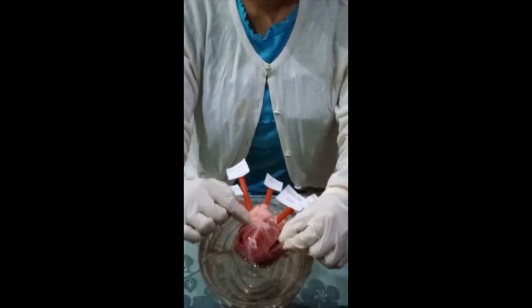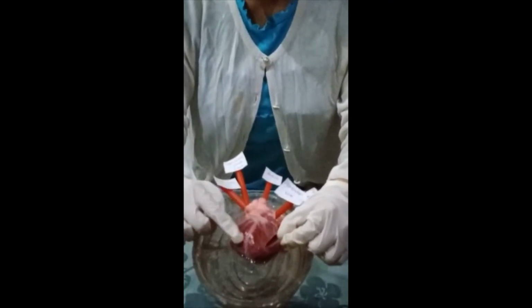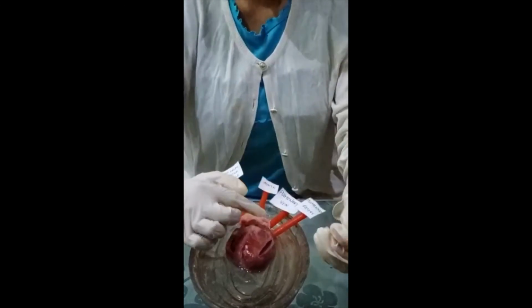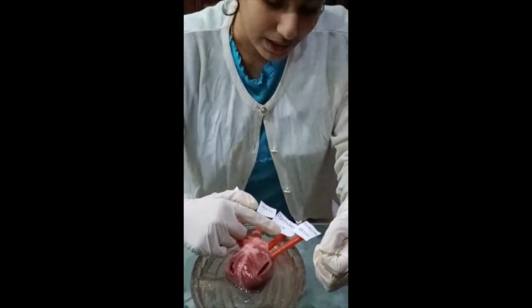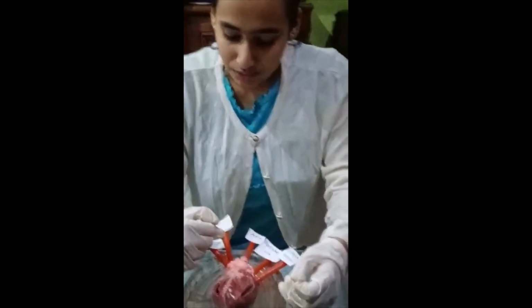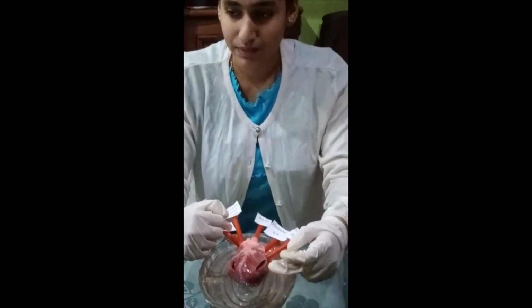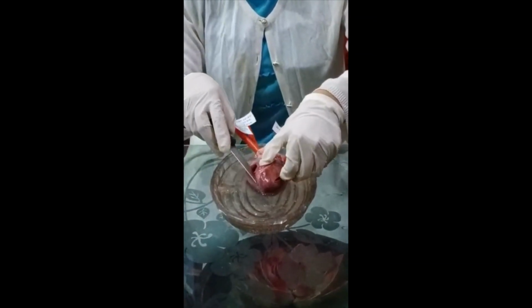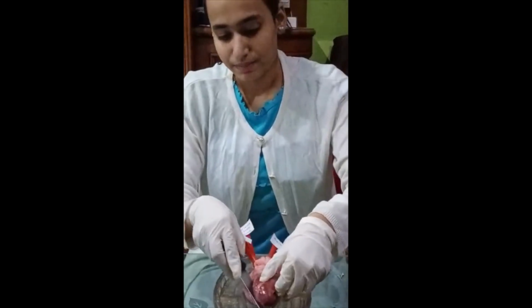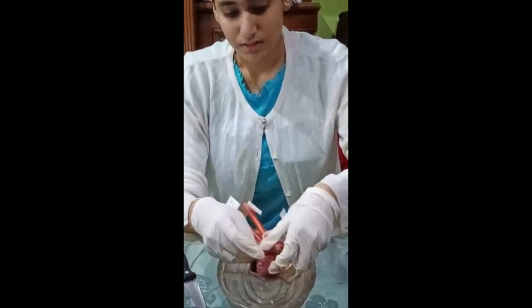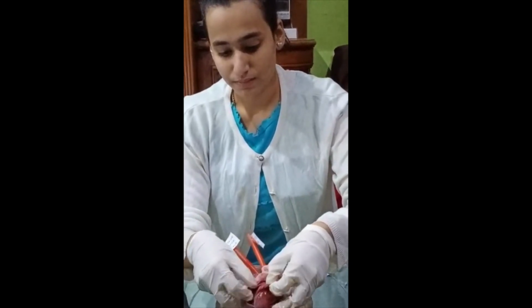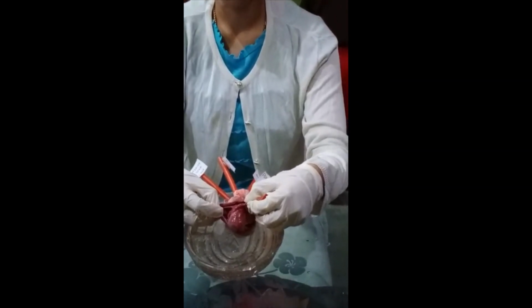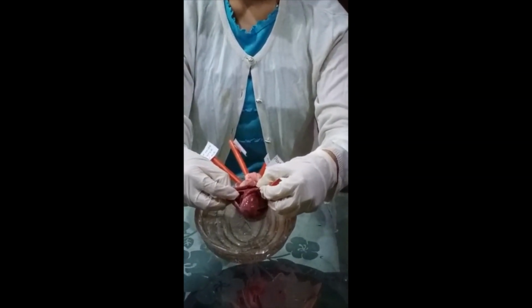The upper two chambers are atria and the lower two chambers are ventricles. Now, the parts of the heart are: pulmonary artery, pulmonary vein, aorta, inferior vena cava, and superior vena cava. These are the blood vessels. Let us know more about the interior part of the heart. The blood vessels found in the heart are coronary vessels, which supply blood to the muscles of the heart.